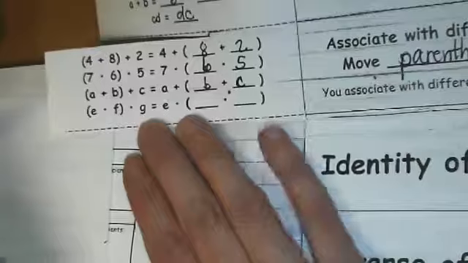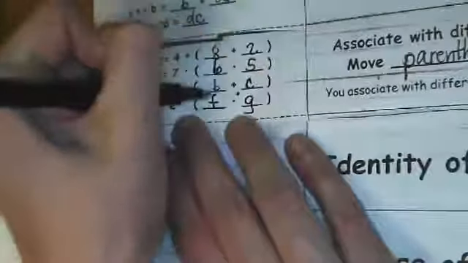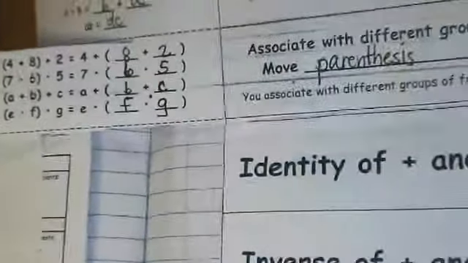Okay? I'm just changing the parentheses. And then E times F times G, E and F is in the parentheses, and now the F and the G are in parentheses. Okay? So you're just moving the parentheses with associative property. Right? Identity property of addition and multiplication.